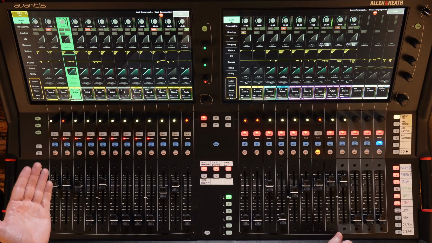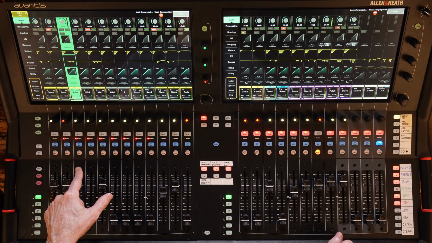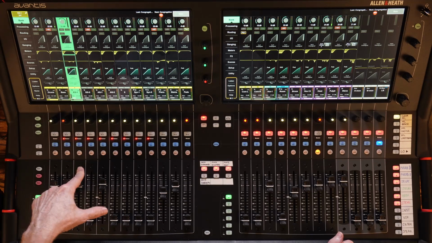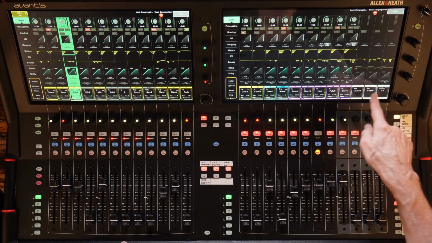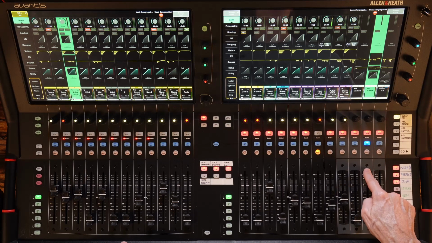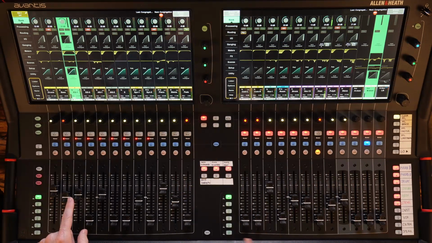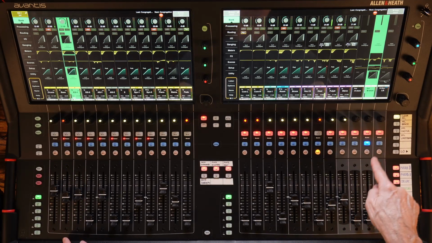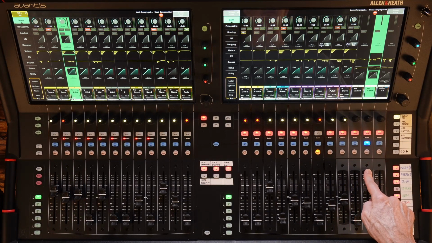So let's say we wanted to know what the electric guitar volume is going to the stage speakers, the speakers on the stage, the B monitors. Well, we would come over here. For the B monitor, we would select the blue mix button, and then we can look over here and we can see exactly what the electric guitar volume is going to those speakers on the stage.